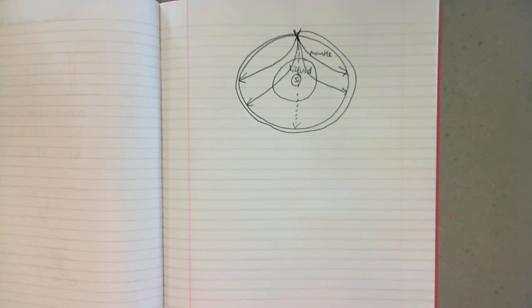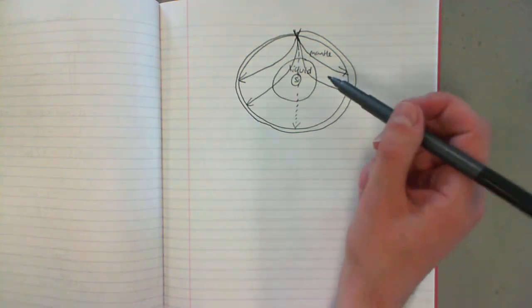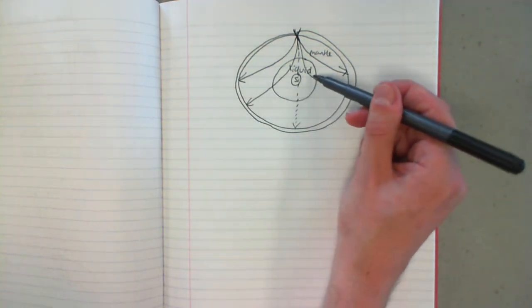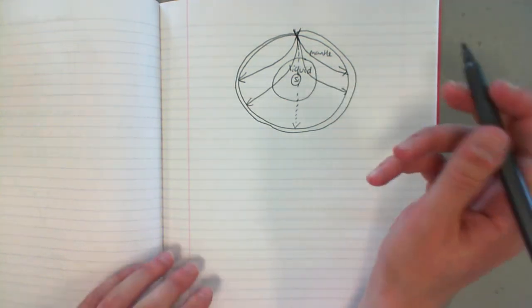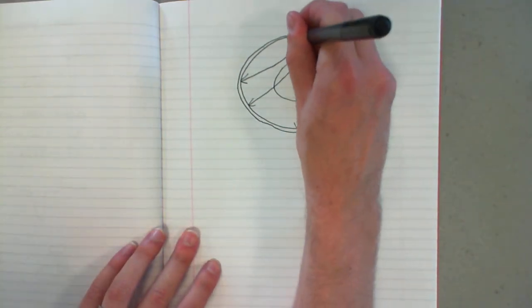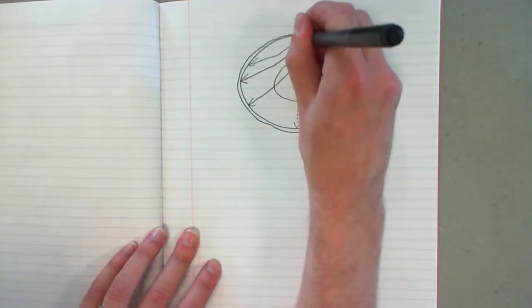After our primary waves, we have S waves. S waves cannot travel through liquids and gases. Because they cannot travel through liquids and gases, they cannot travel through the liquid outer core. So the S waves again radiate out from the epicenter, but more slowly.